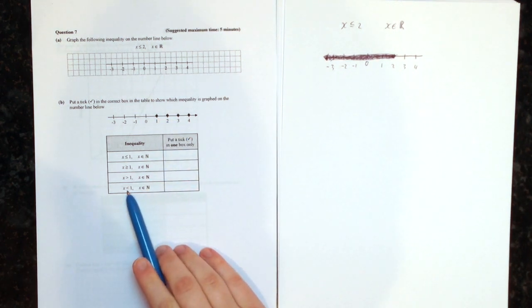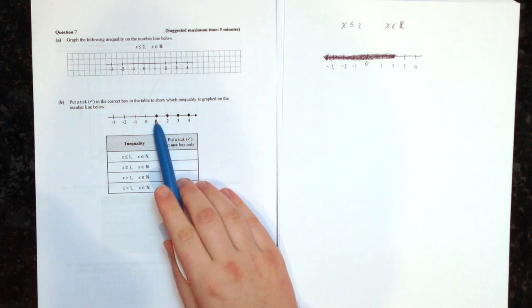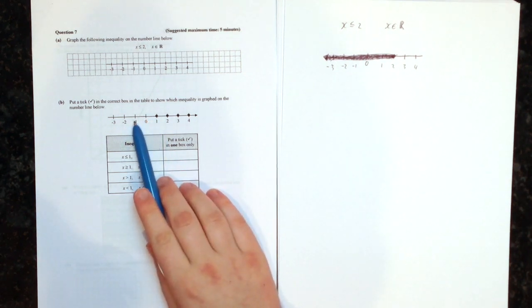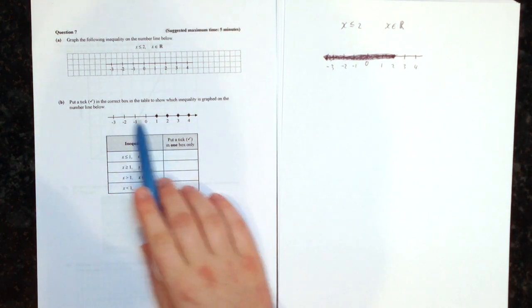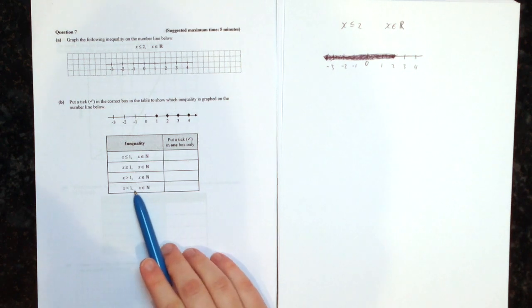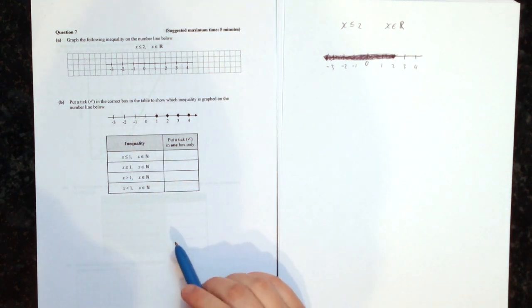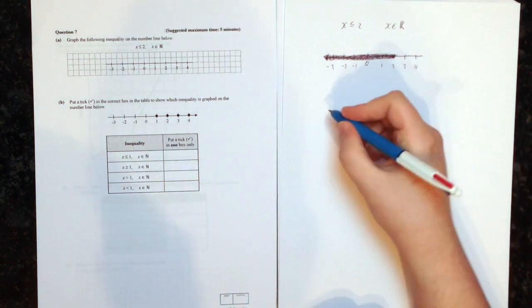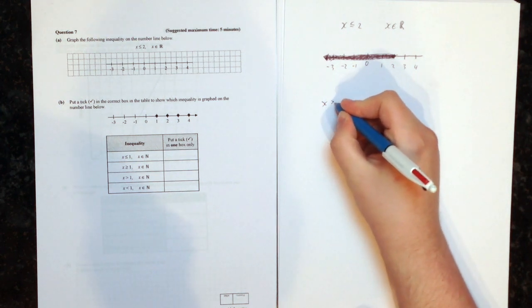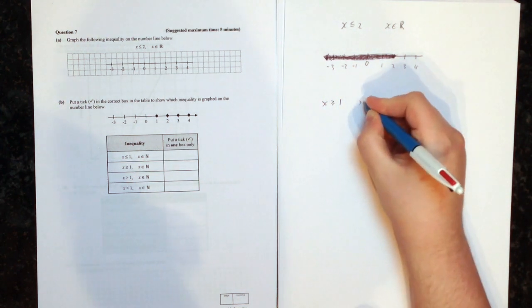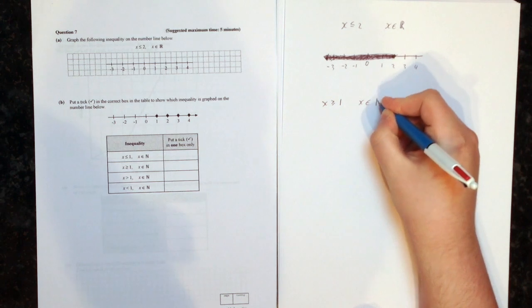The last one says x is less than 1, which means x is 0, -1, -2, but none of these are natural numbers. So if this one was the case, then none of the numbers would be colored in. So the only one that's true is x is greater than or equal to 1 for x in the natural numbers.